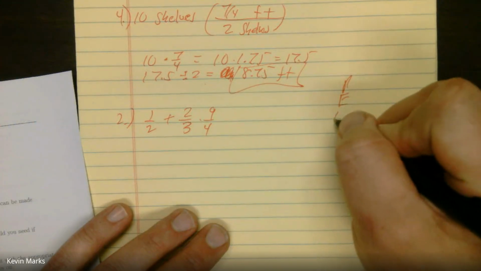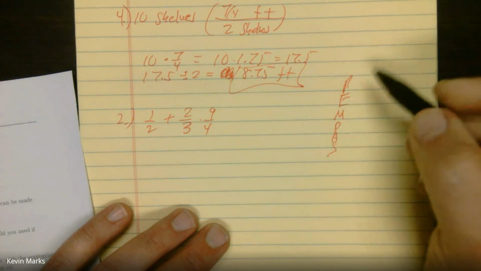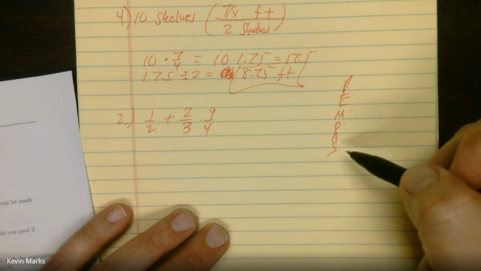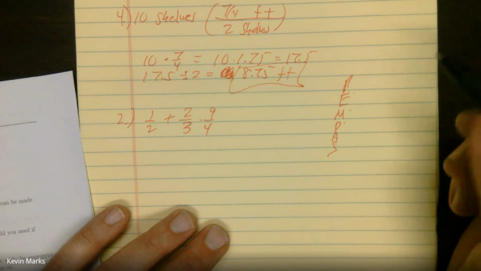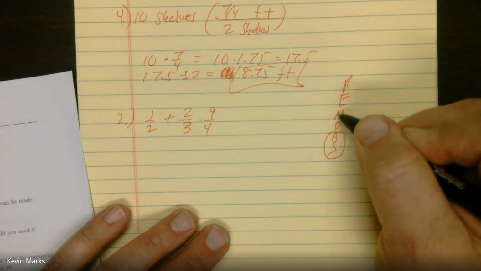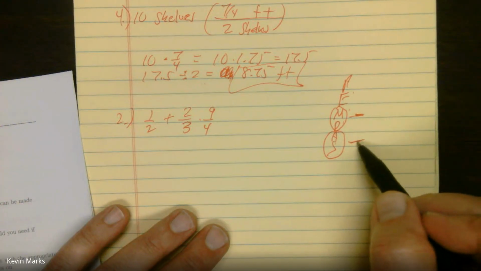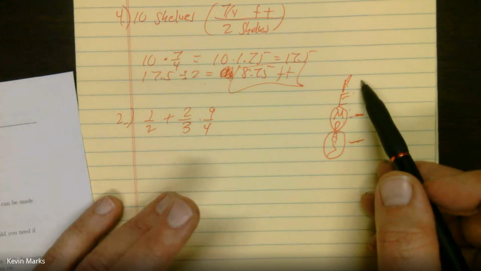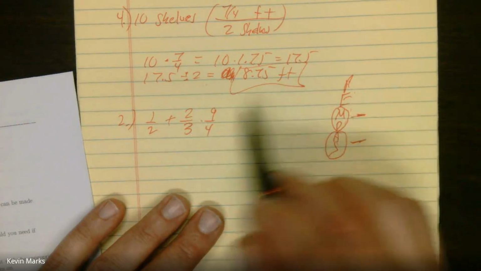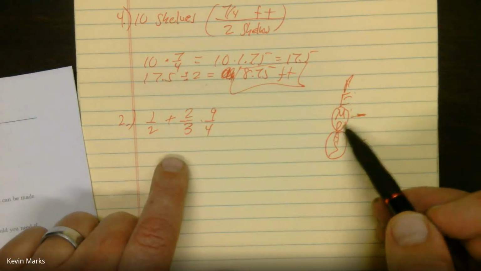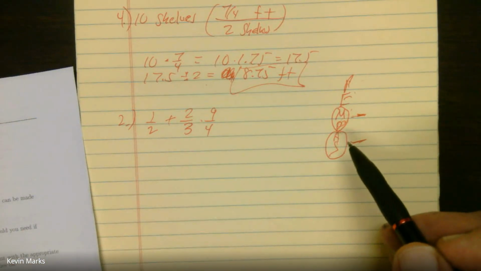But you guys remember that PEMDAS, or the "please excuse my dear Aunt Sally," whatever. But the main thing is you've got to think addition, subtraction, and multiplication, division, right? So these have to come first, and then you can do this, right? Remember, the P is for parentheses, not a problem. Exponents, not a problem, right? So it's all about the multiplication, division, and addition, subtraction.